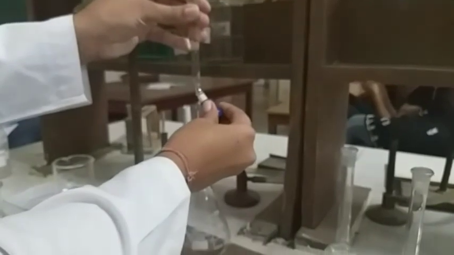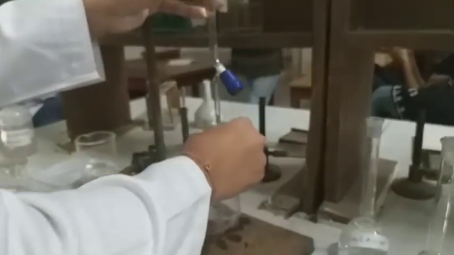Now we will start our titration against NaOH. And now here we get our end point.